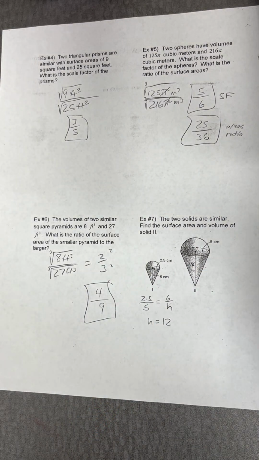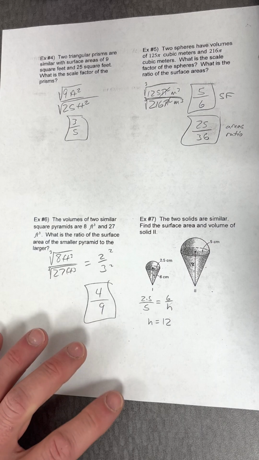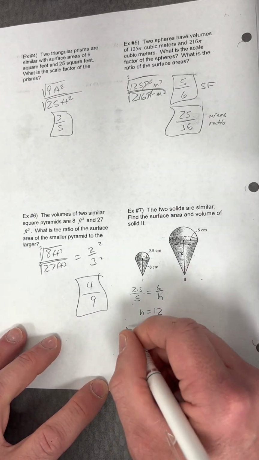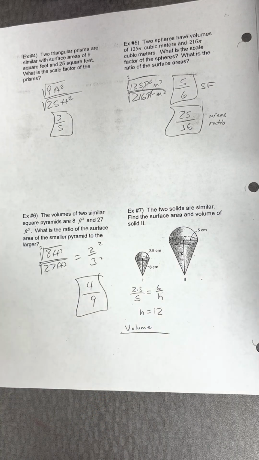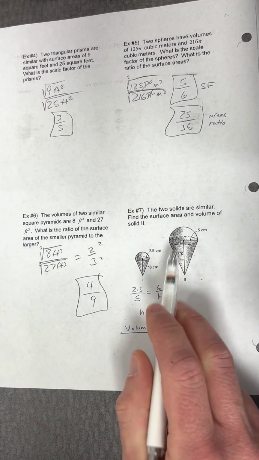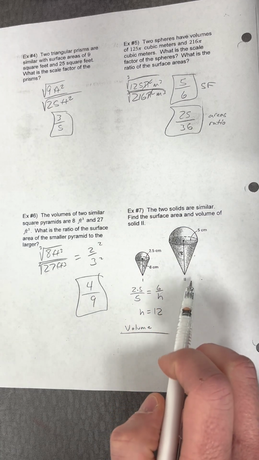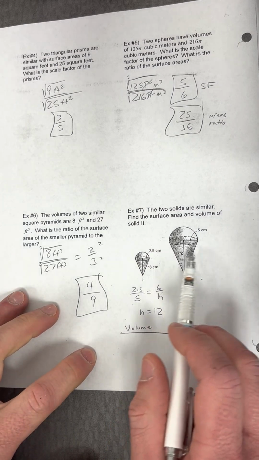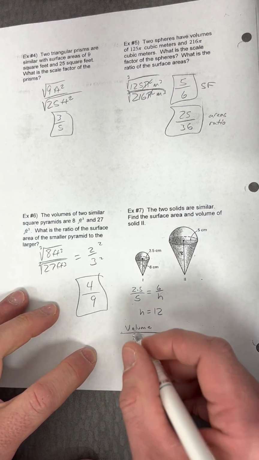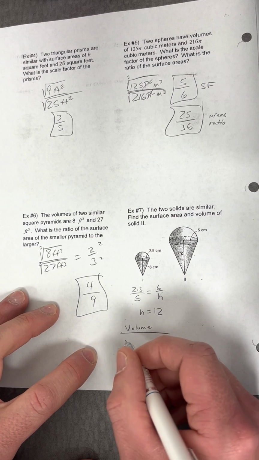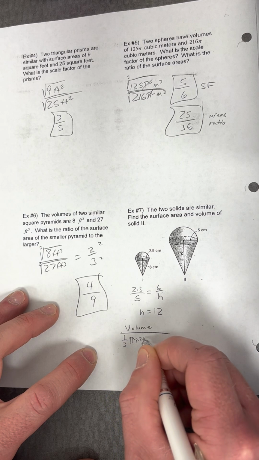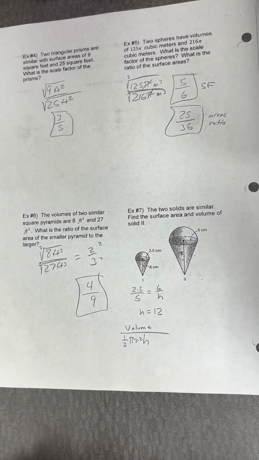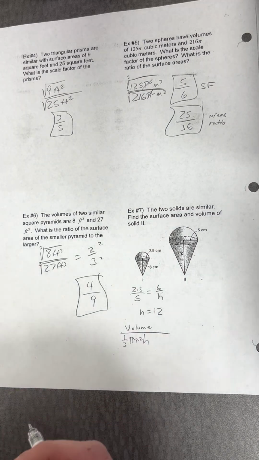So now we have more information. I think we have enough information to do the volume component of this, so I'll go ahead and go that route. They just want to find the surface area and volume of solid 2. So to find the volume, we're going to need the volume of this cone. The volume of a cone is 1/3 pi r squared h. So we've got the volume of the cone, and we're going to have everything we need for that.